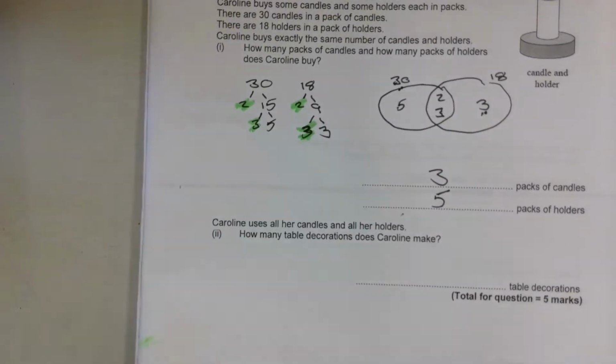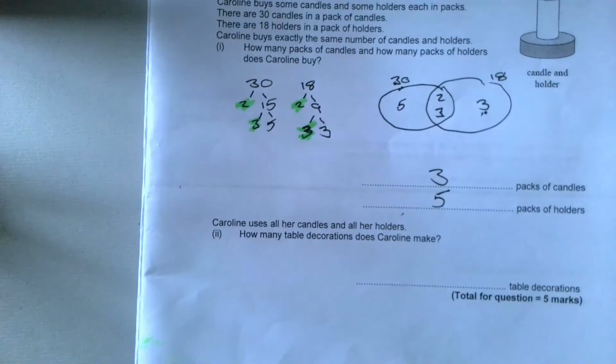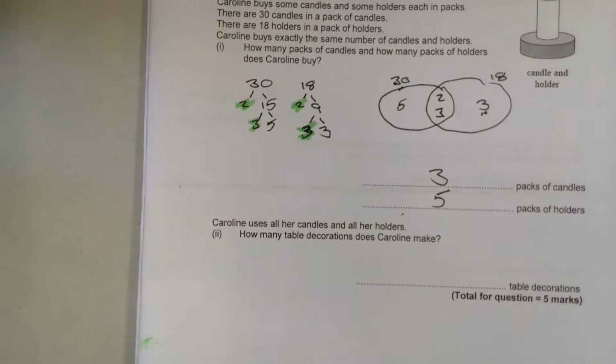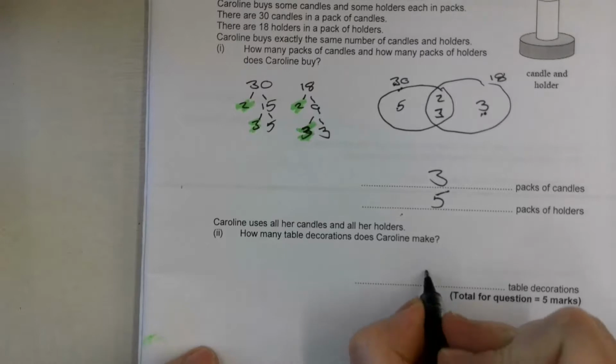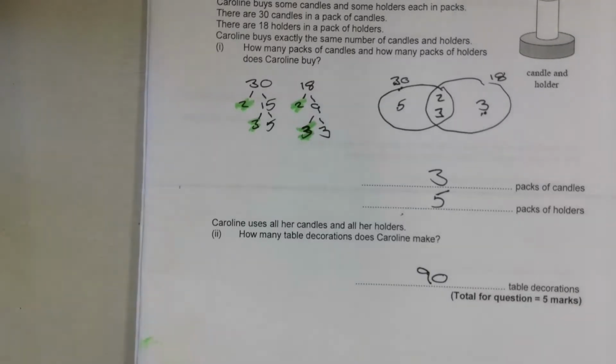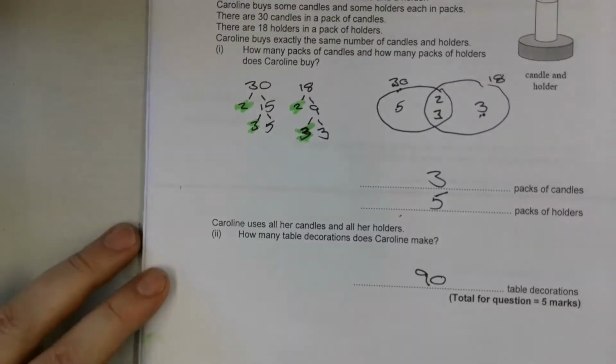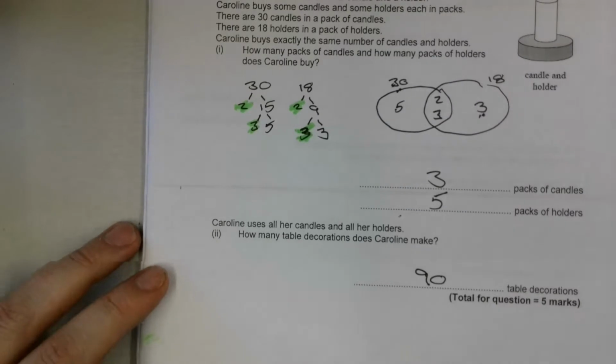Right. Caroline uses all of her candles and all of her holders. How many decorations does Caroline make? Whoops. Oh yeah, that's actually the 90. Yeah. That's our lowest common multiple.